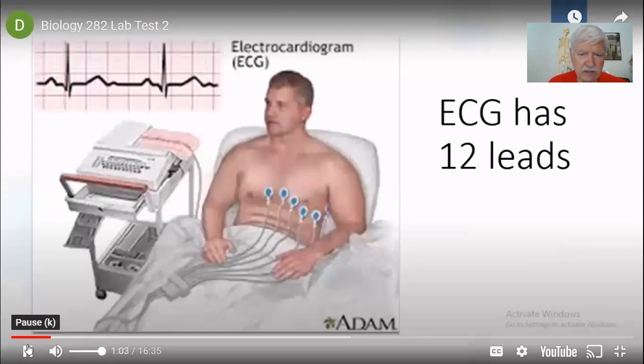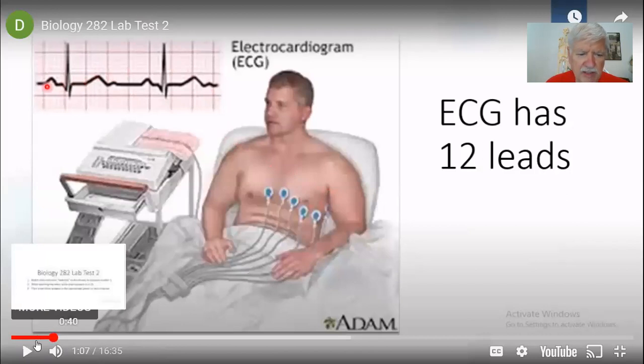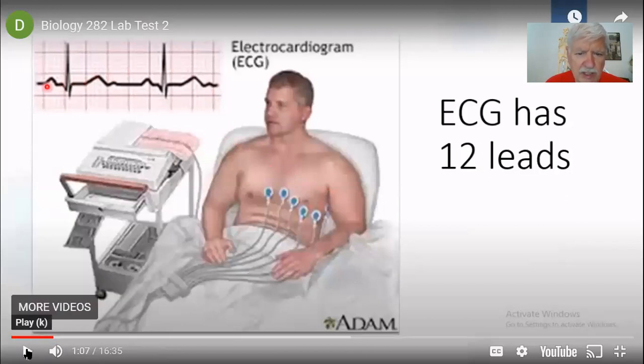Question number 2. Now question number 3. Did you hear that? What is electrocardiography? It's a recording of the electrical activity in the heart. This is a lead 2 recording of an electrocardiogram.